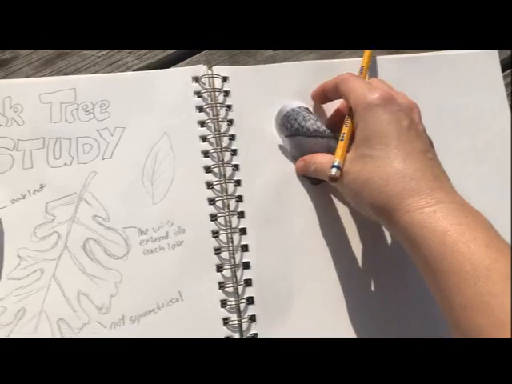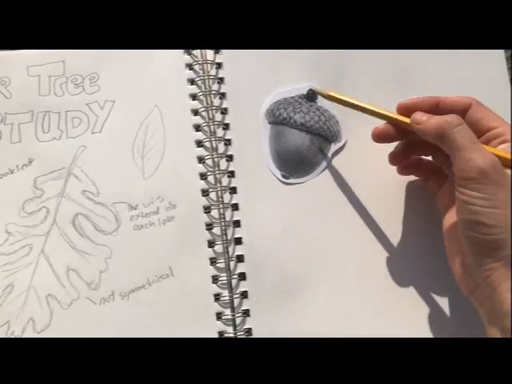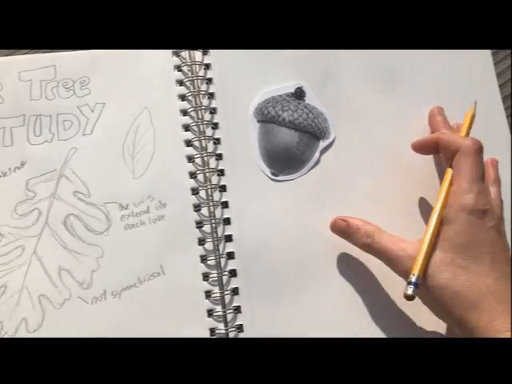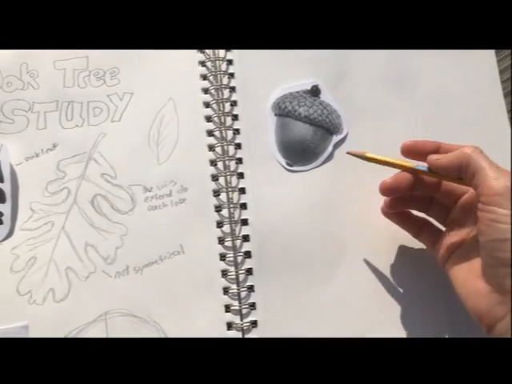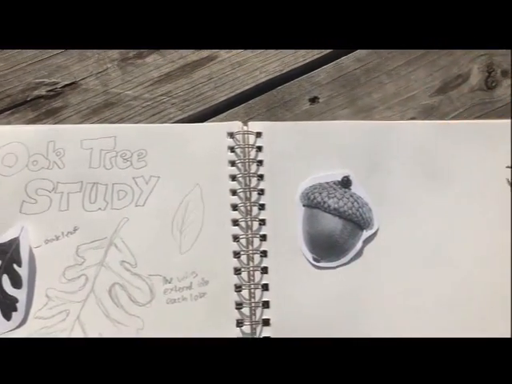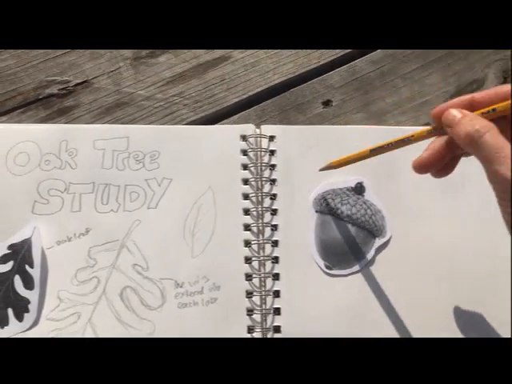Here's something else with the oak tree. I printed a little picture of an acorn, and it's kind of big because acorns have lots of detail. And so I can come on here and do an acorn. I can draw me an acorn. I can even use paints. You can use watercolor on this. You can decorate the outside of your page. So you could decorate this with vines.